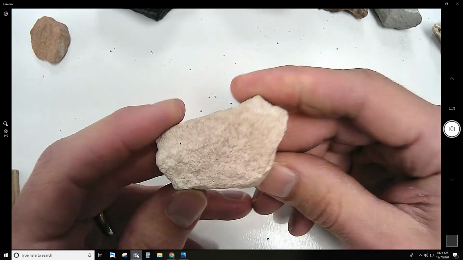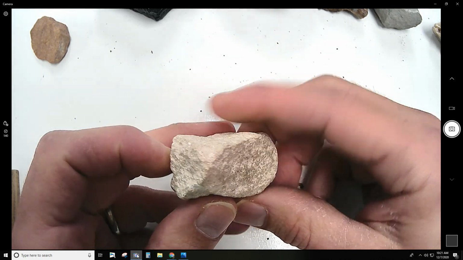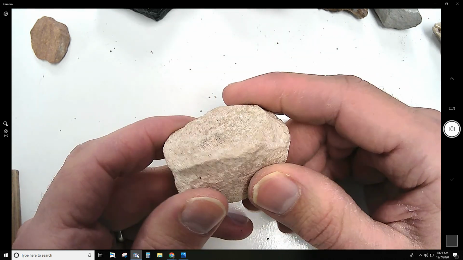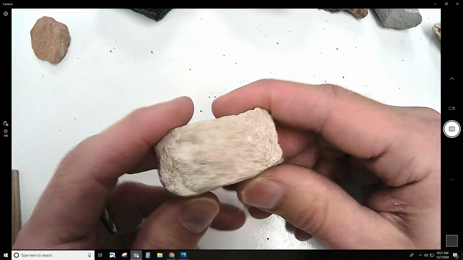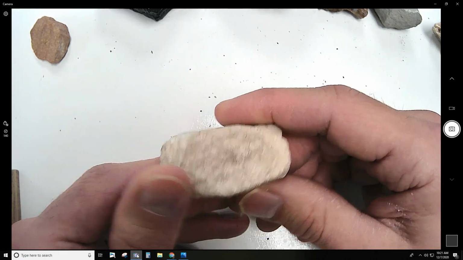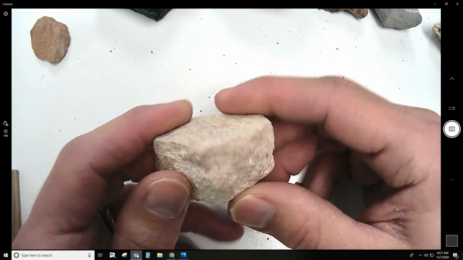This, number 11, is called oolitic limestone. Oolitic limestone is made from these little tiny spherical critters that live in the ocean, and they make a little shell around themselves that's perfectly circular. And then when they die, they settle to the bottom and make this sand, essentially, that's all calcite. So that's oolitic limestone.